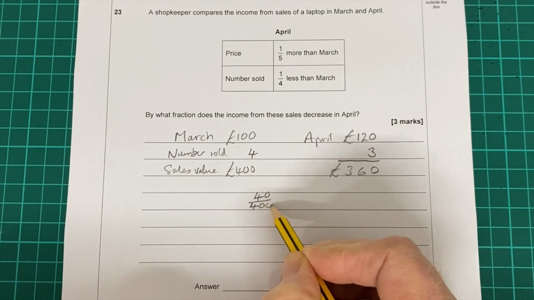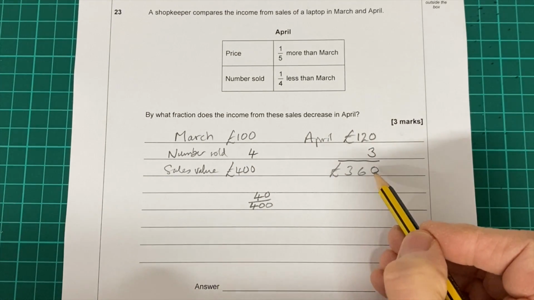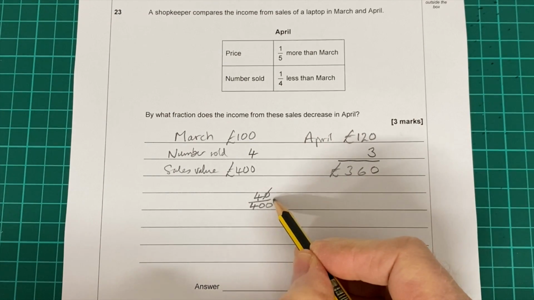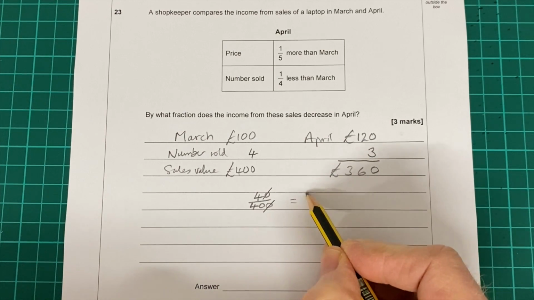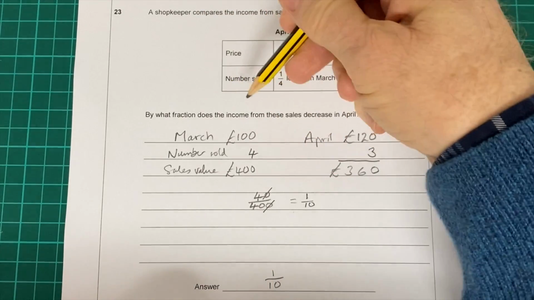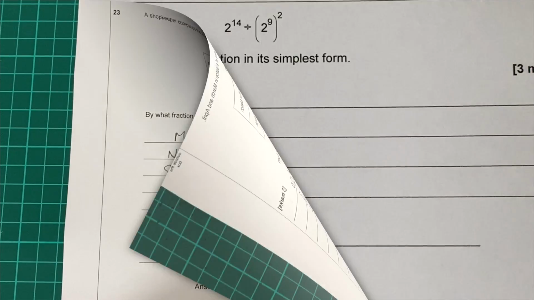So 40 out of 400, obviously we can just cancel out those zeros. So it's 4 over 40, which is 1 over 10. So by what fraction does the income from these sales decrease in April? It's gone down by 1/10.